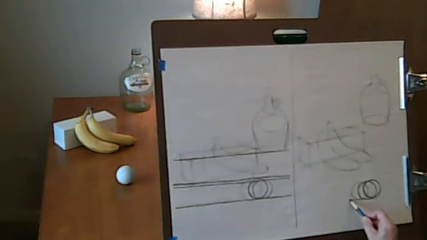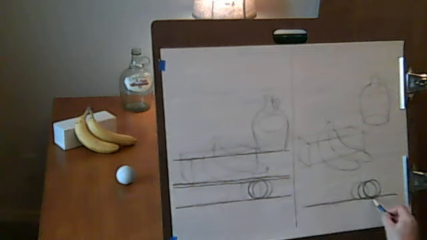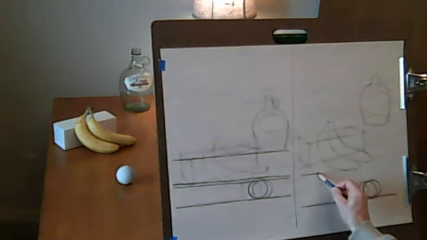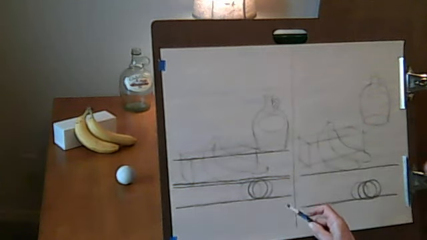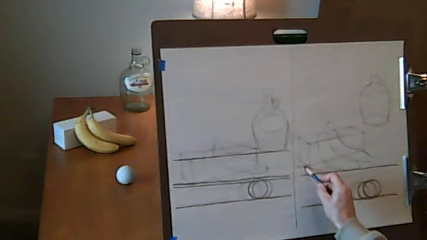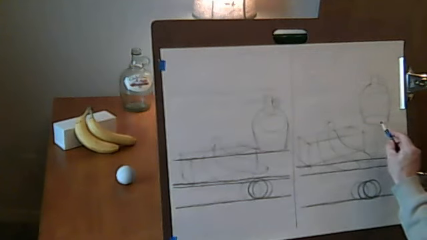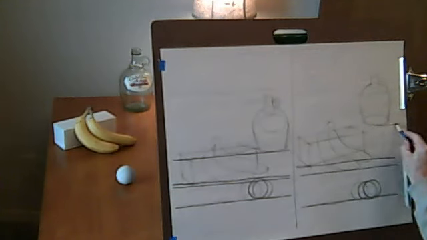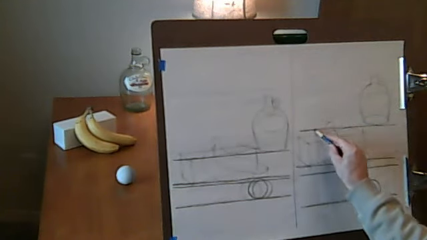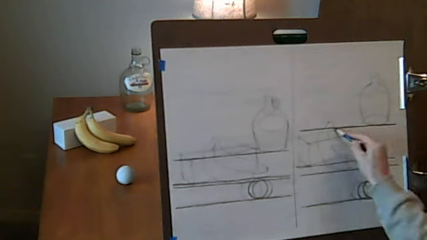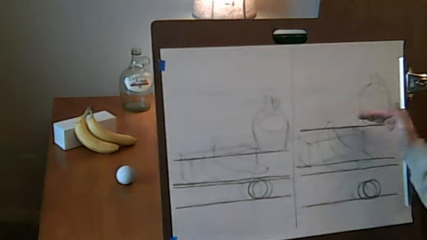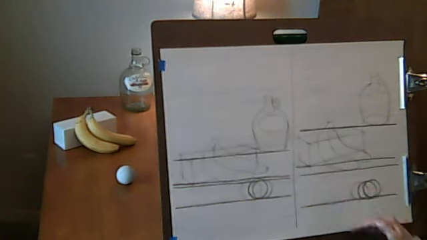Here, strike these lines: lowest point on the sphere, lowest point on the banana, forward corner of the box is its lowest point. We'll strike that in. Lowest point on the jug. And making them dark, keep them parallel to one another and parallel to the edges of the page.